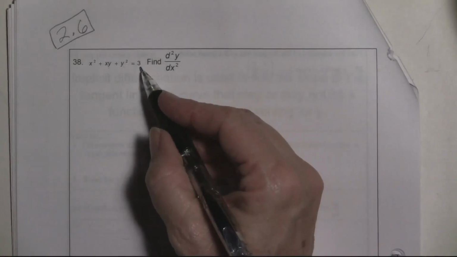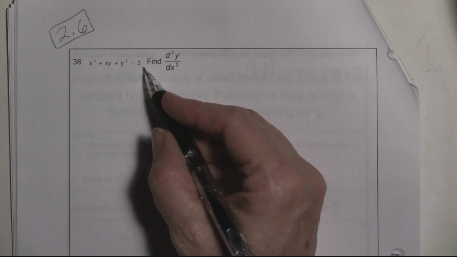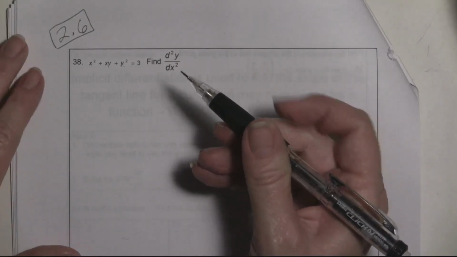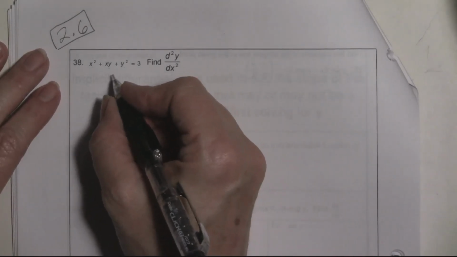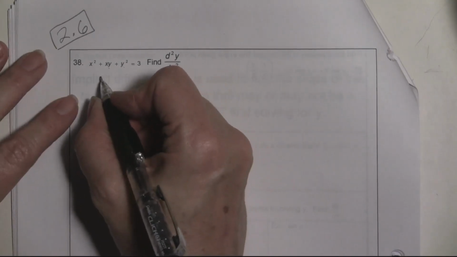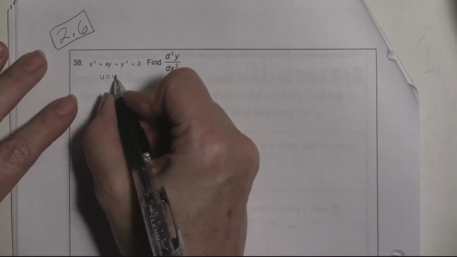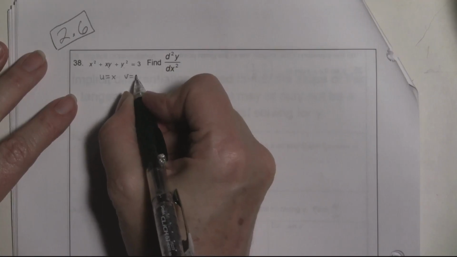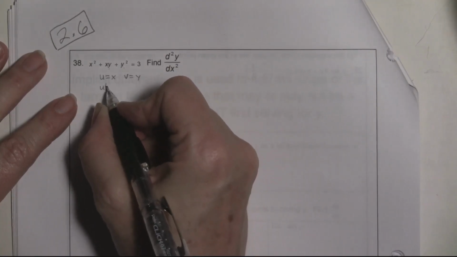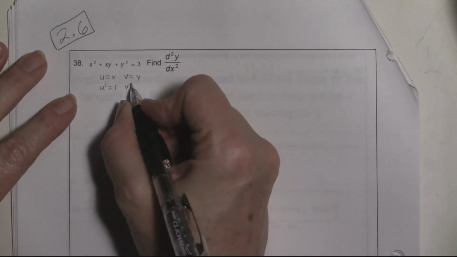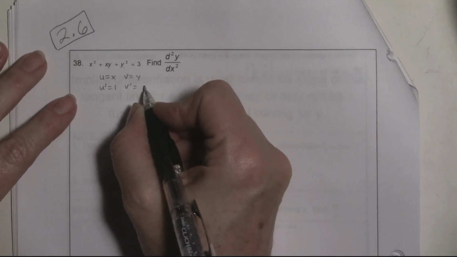And the derivative of this constant, and the derivative of a constant is 0. Okay, so I'm going to leave a little room because I have that product rule there. So u equals x, v equals y, u prime equals 1, v prime equals dy/dx.